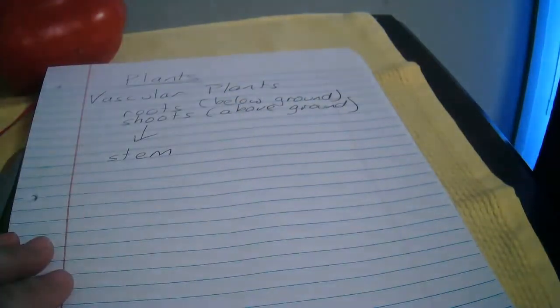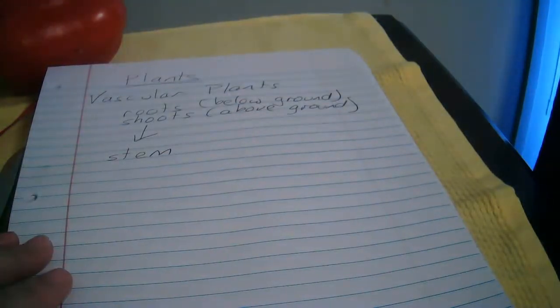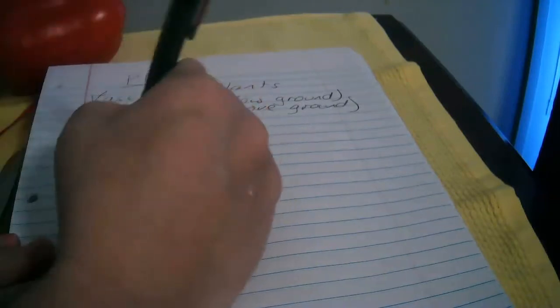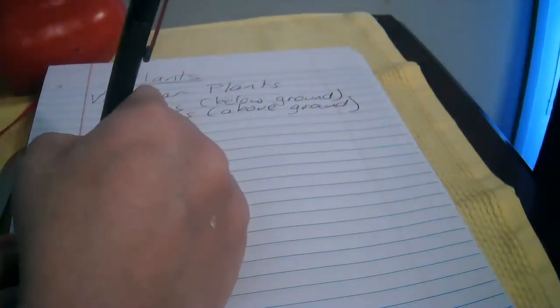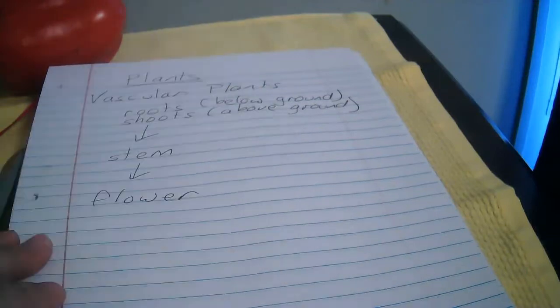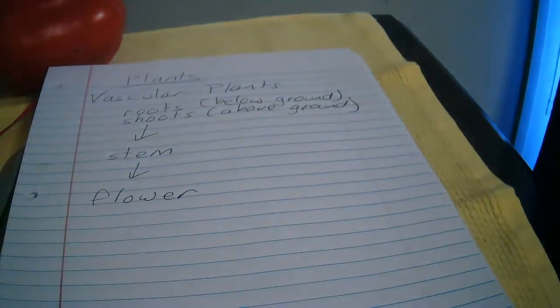So you basically have a root, a stem, and a flower. Now the stem may have branches, but our lab is going to be about the flower, the fruit, and the seed. If a vascular plant has a flower, then it is an angiosperm.